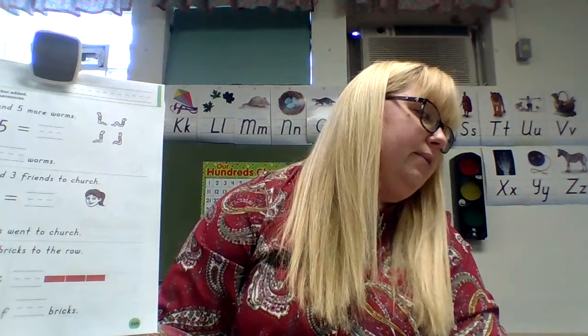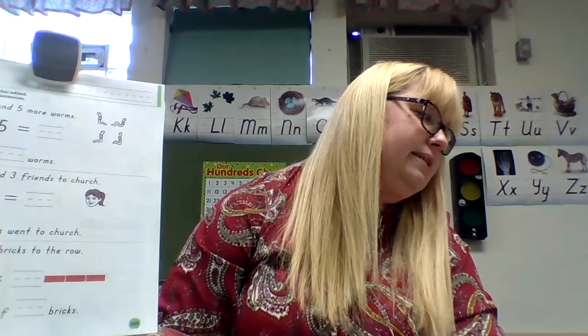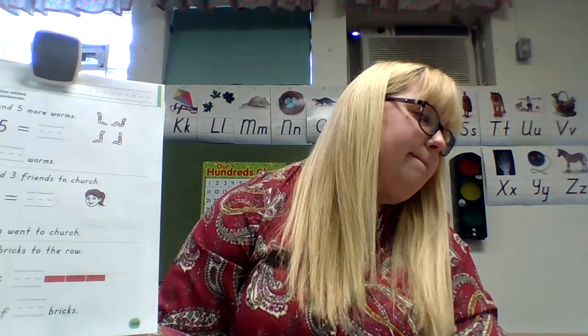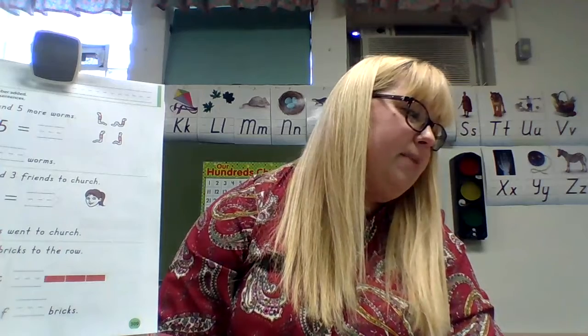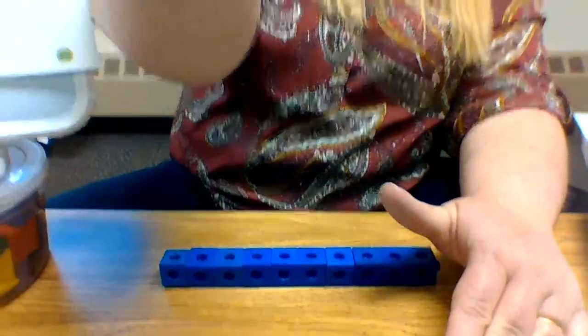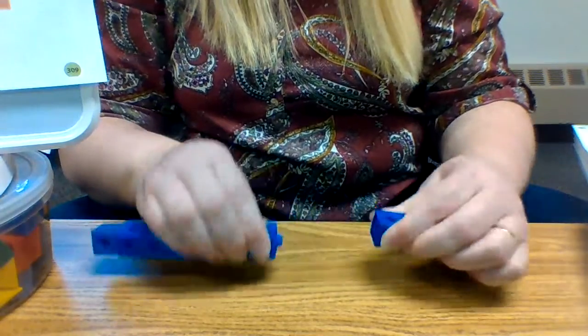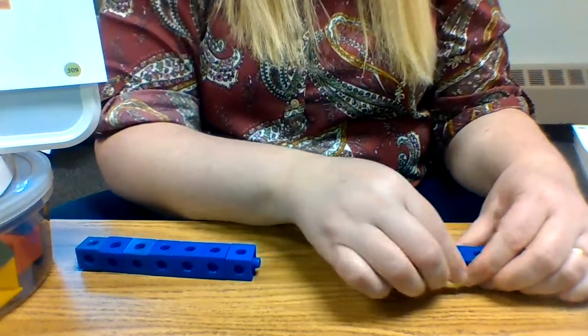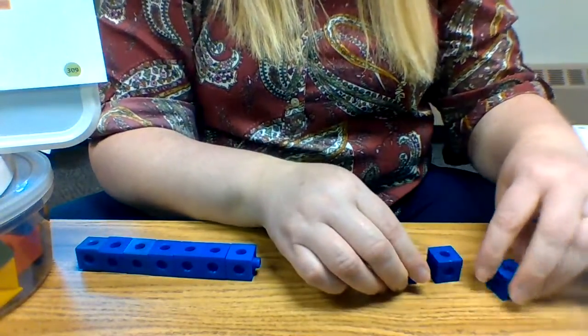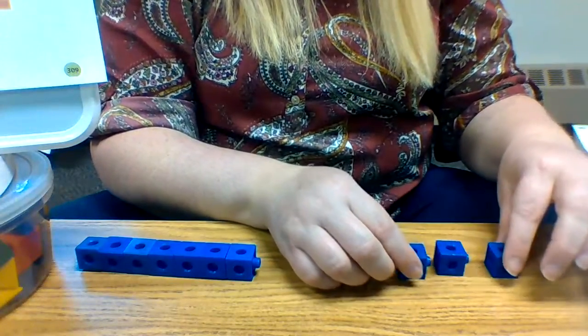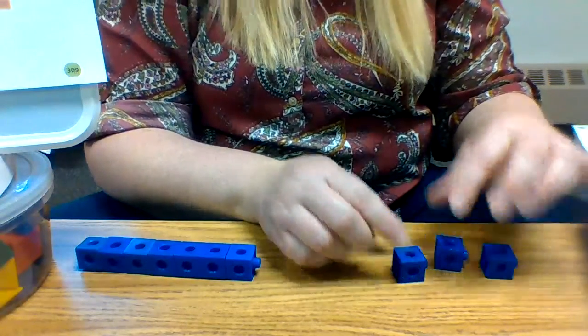So I'll read to you the next part then. It says Mrs. Brown packed 3 boxes of sweaters. I'm going to move this so you can see my table here. Okay, so 3 boxes. We have 3. 1, 2, 3. So our 3 boxes of sweaters and long sleeve shirts, right?